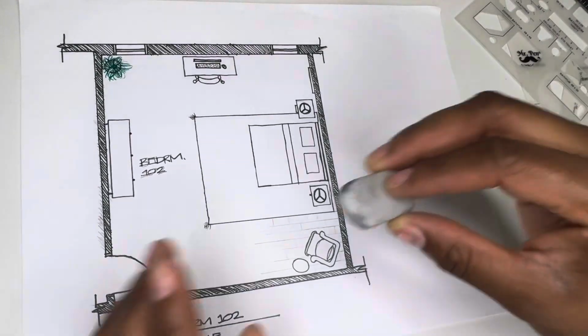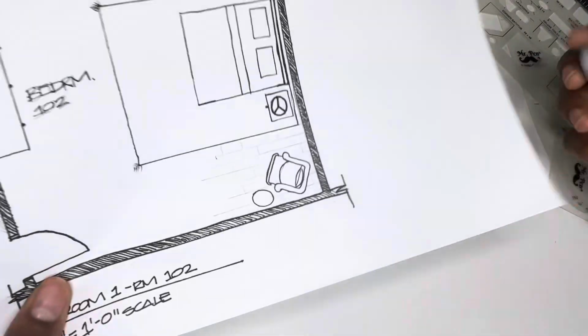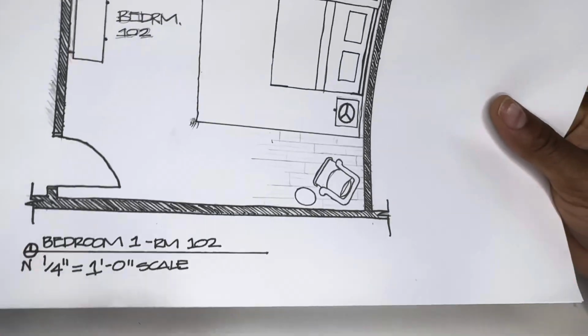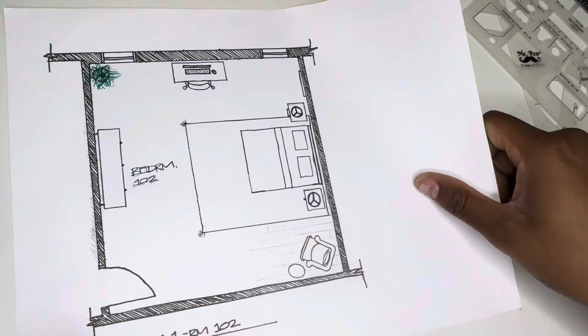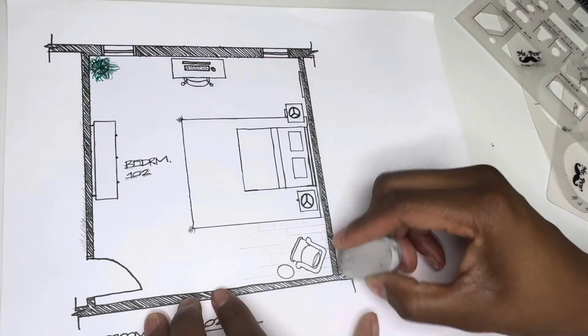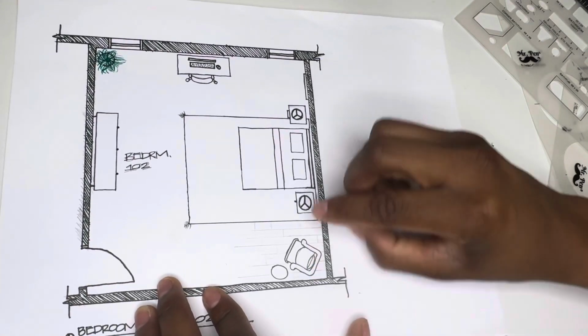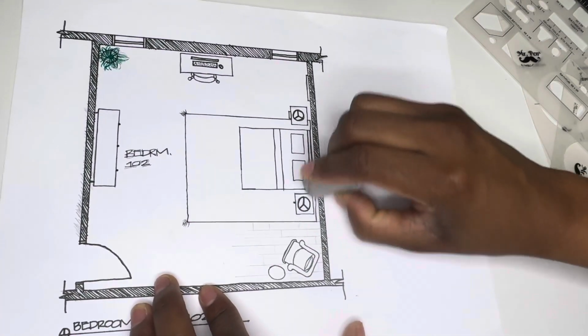Now that I've inked everything, I'm going to go in with my eraser. I'm not going to ink my flooring pattern just because I want to keep that light and airy, but you can ink yours if you want. So basically, you just lightly go in and erase all the penciling.